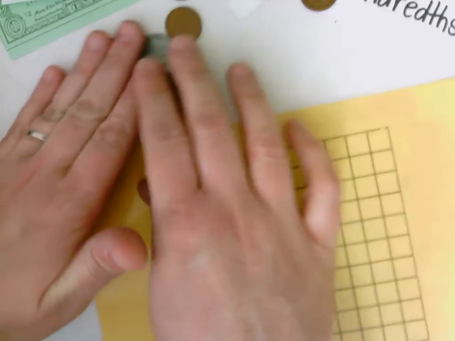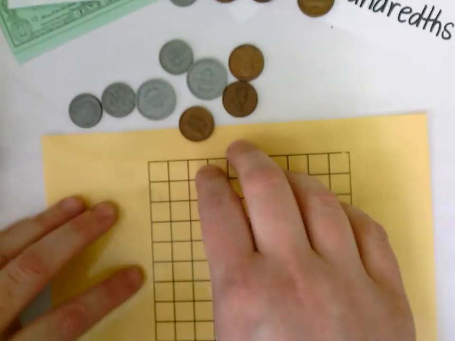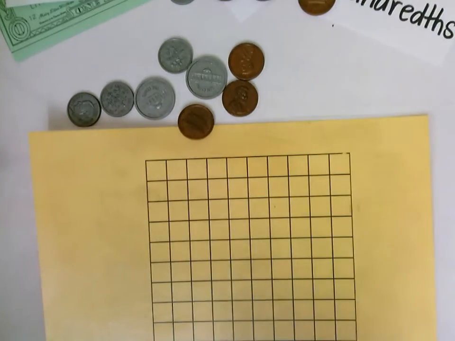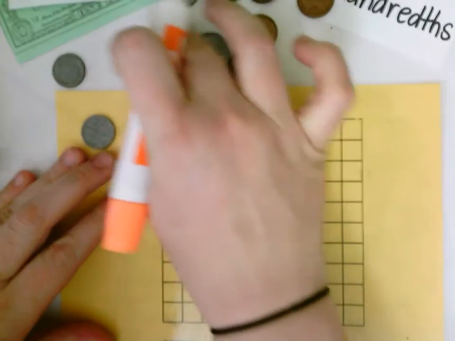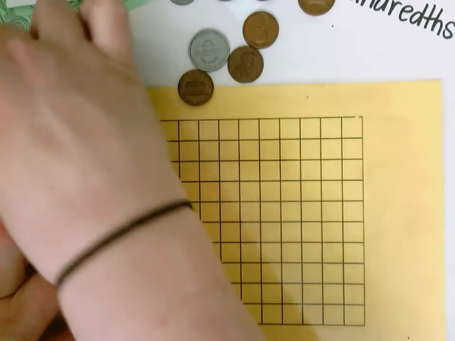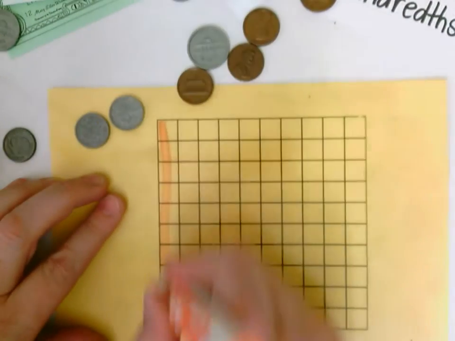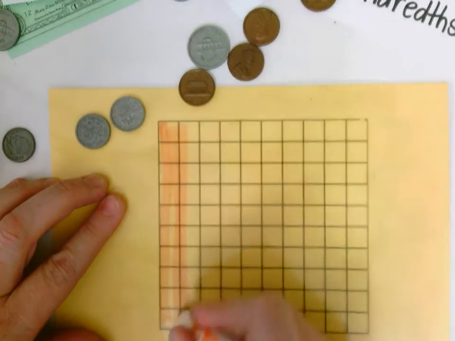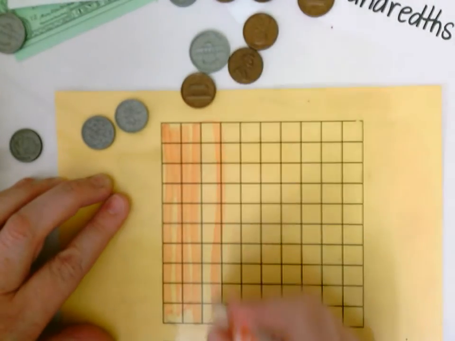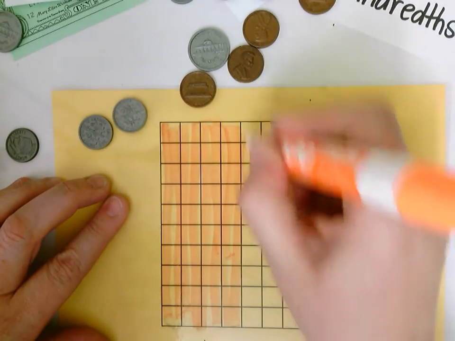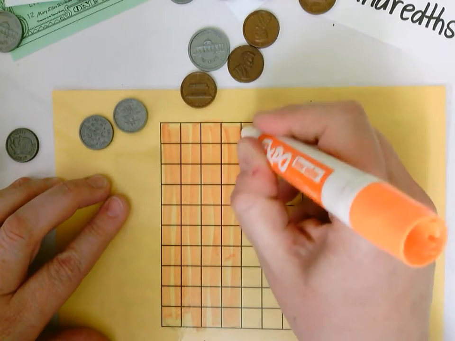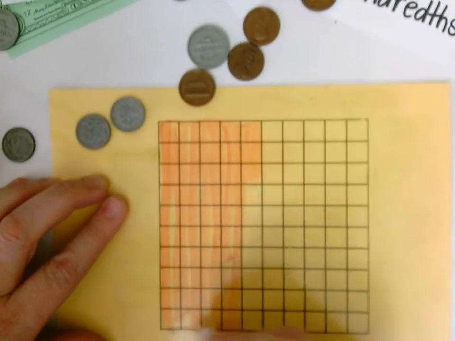But like we said, 43 cents is the same as 43 hundredths. So I'm going to fill out 43 hundredths of my hundreds grid. So I could count out 43: 10, 20, 30, 40, 43. 43 hundredths.